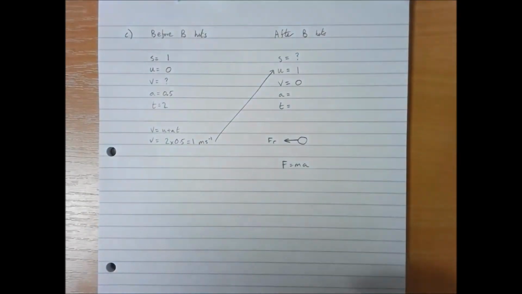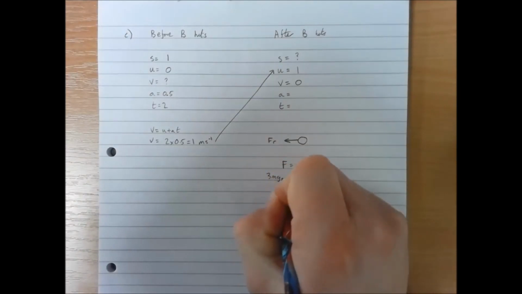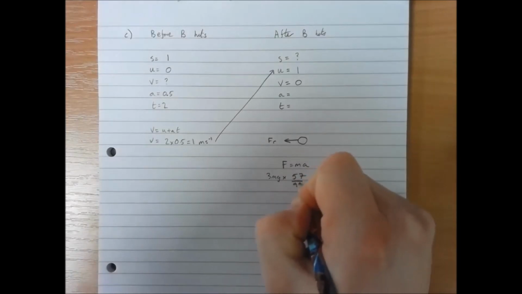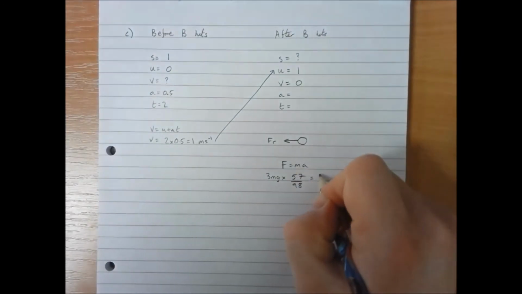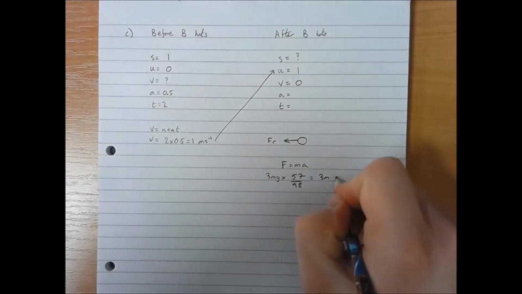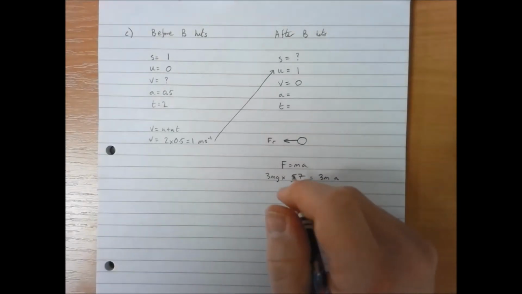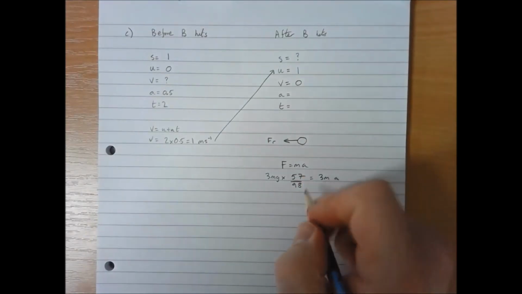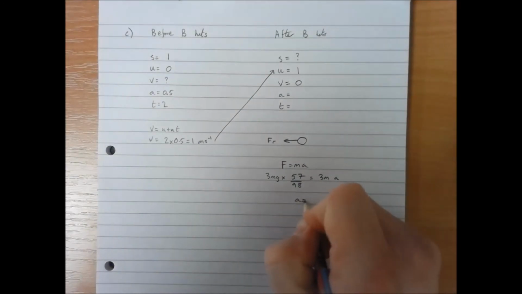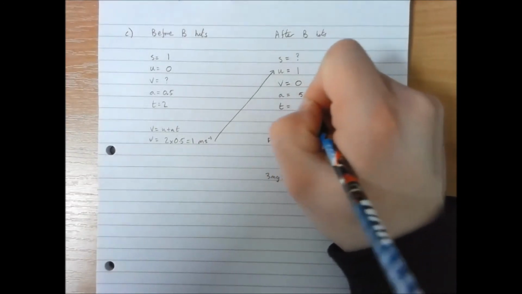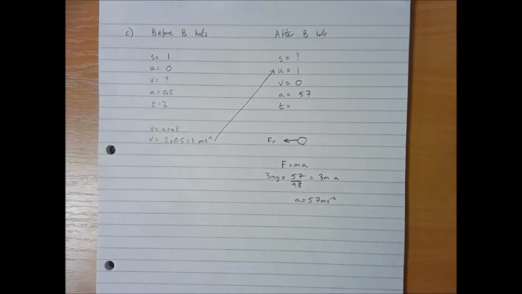The friction that I found earlier was 3mg, that's R, times mu, which was 57 over 98. And that is equal to my mass, 3m, times my acceleration. So, if I simplify this equation by dividing through by 3m, all I get is g times 57 over 98, and that gives me a equals 5.7 meters per second squared. I don't have t in this equation, but I don't need it.